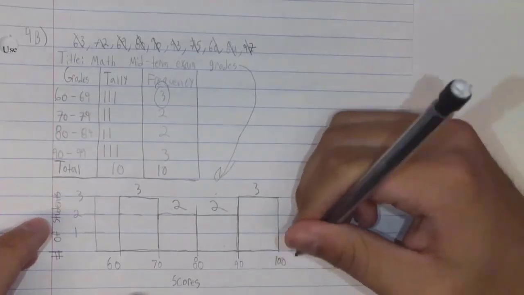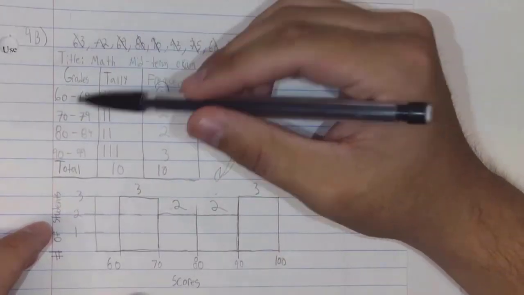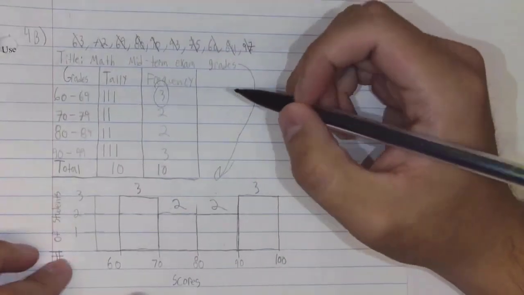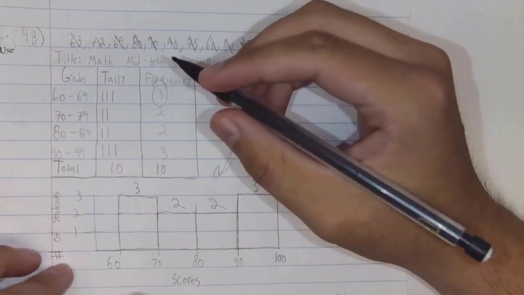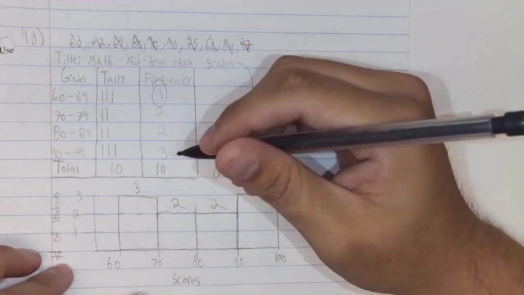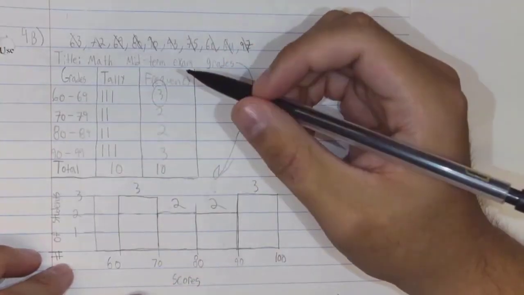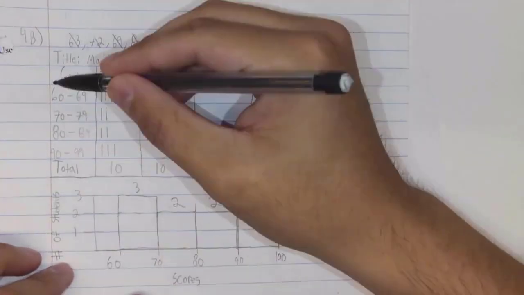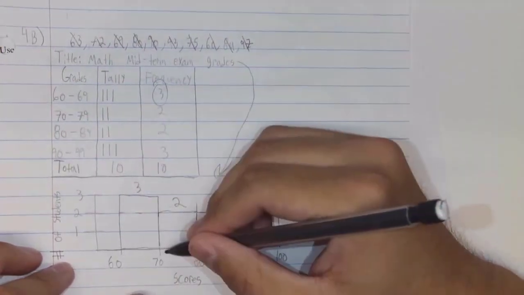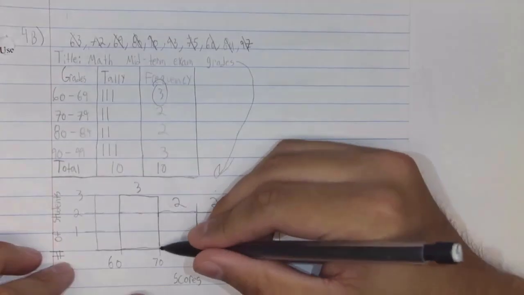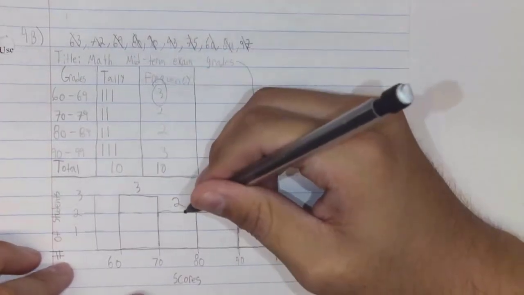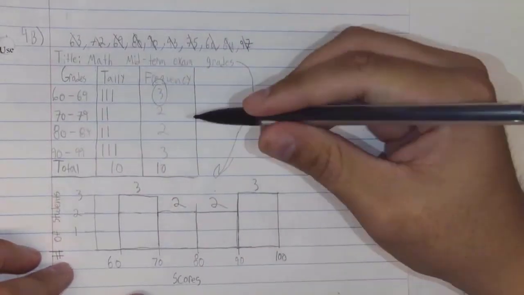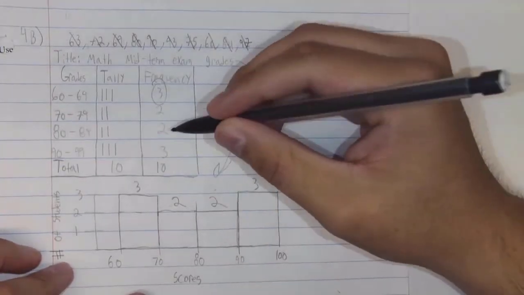Now, why 100? Well, that's the limit here, or 90 to 99. It's correct. This is the part of the histogram where most people sometimes do it wrong, like I did. First, you have to put 60. 60 is where you start. 60 to 70, how much is that? 3. Now 70 to 80 would be 2. 80 to 90, 2 again. Lastly, 90 to 100 would be 3.